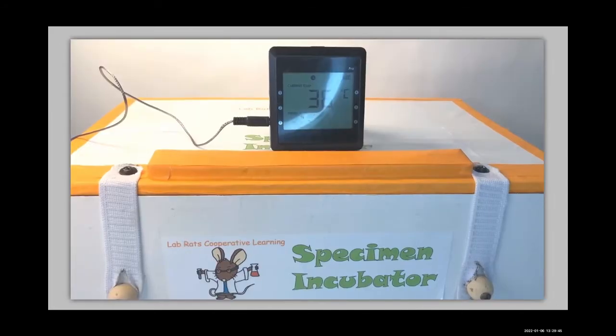Well, here we are the next day, and it looks like we've maintained a nice 36 degrees Celsius. So we're going to put on gloves, open up our box, and see what we've got.